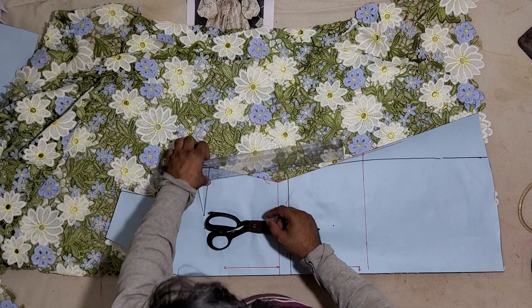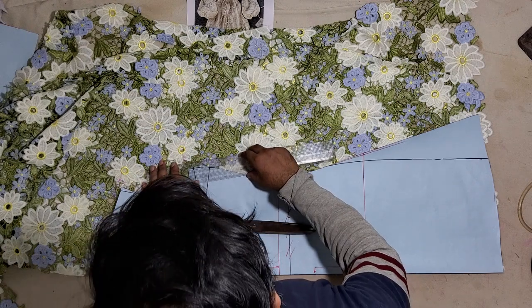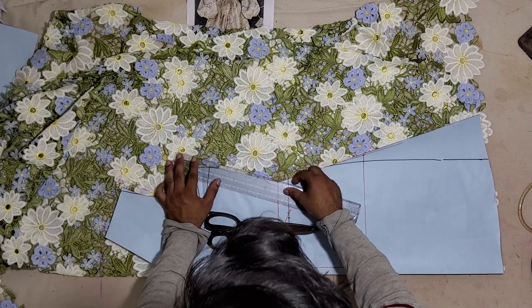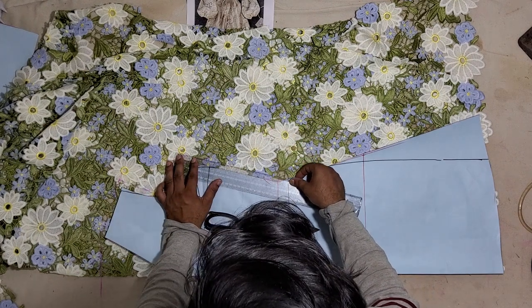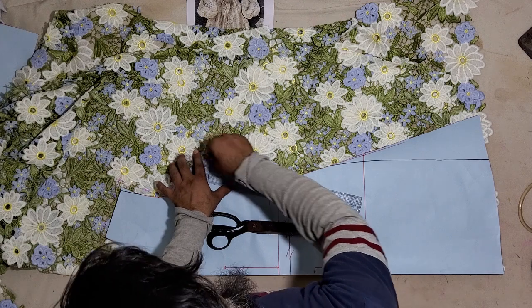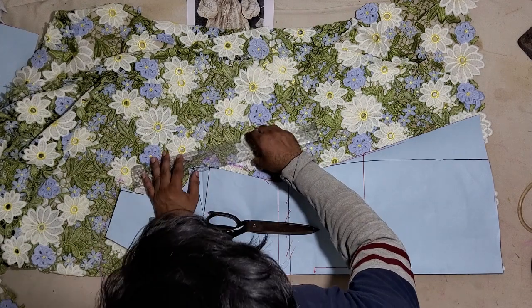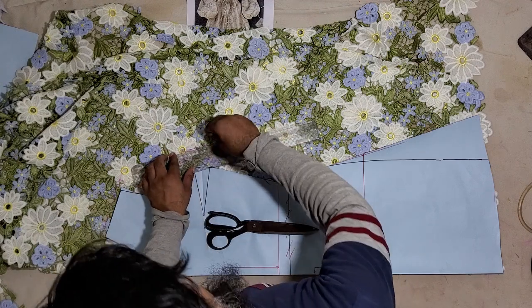I'm keeping this dart because it is as per the client's body type and it is important. If I remove this, then a huge bulge will be created on the armhole level. Not, it is 1.5 inches, sorry.